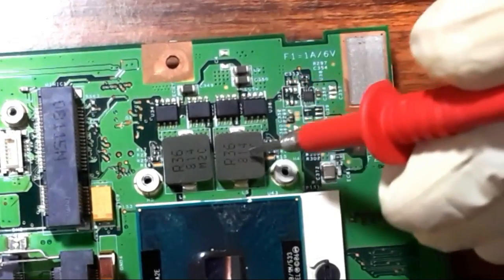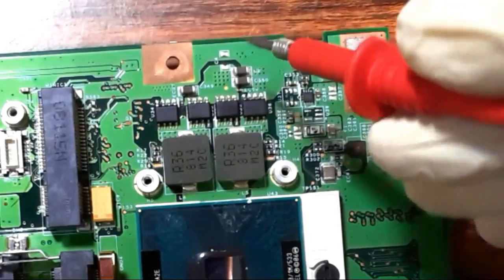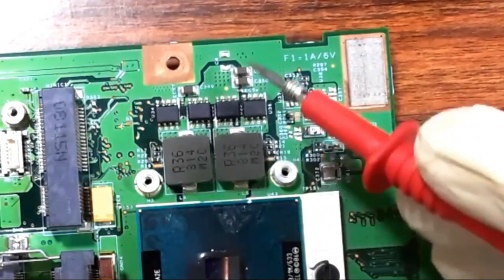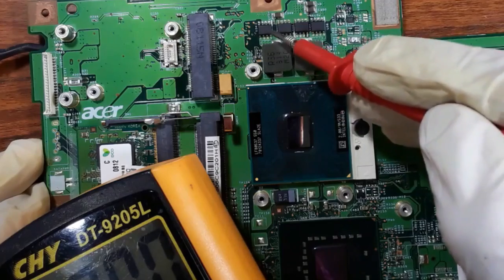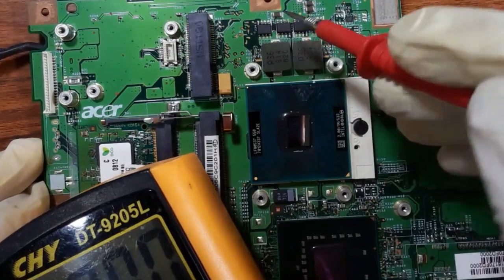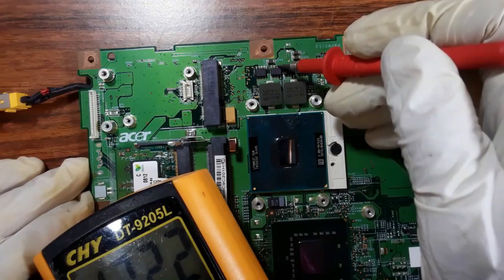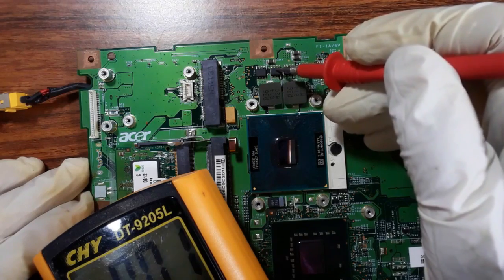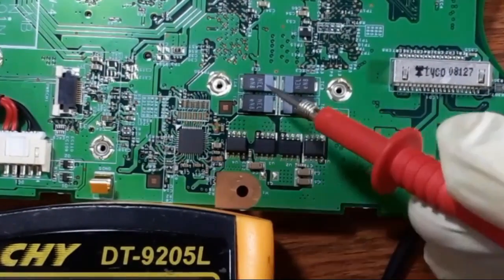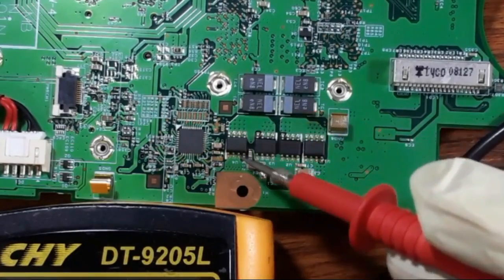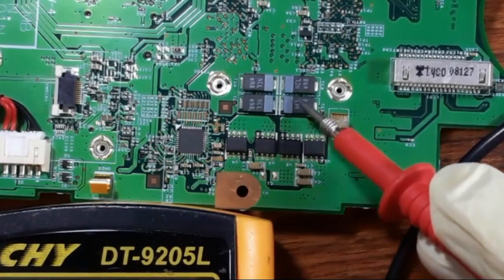These two MOSFETs and this coil and these two ceramic capacitors are the first channel of the CPU. Here we have another channel. Normally we should find 19 volt in one of these two MOSFETs. Let's check, for example, this. As you can see, this MOSFET holds the 19 volt. This is the back of the CPU circuit. The first channel, as we said before, and here we have the second channel also.